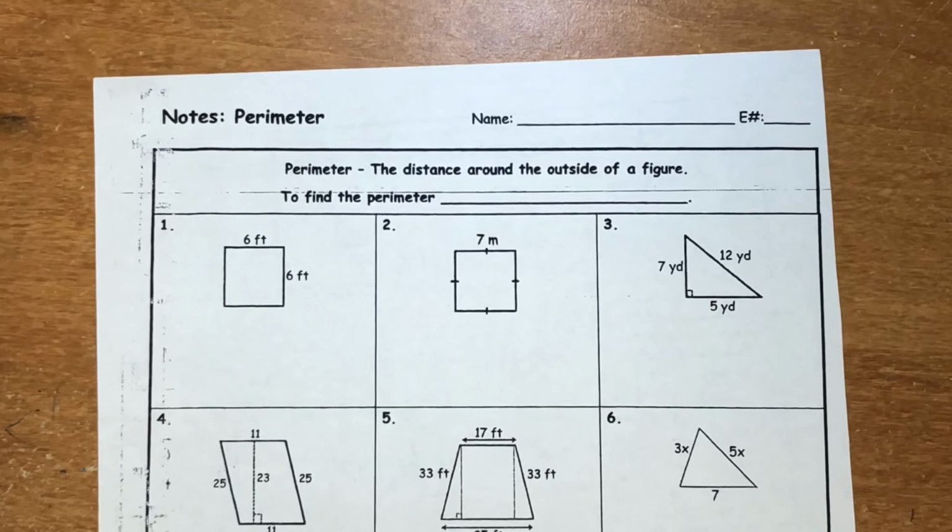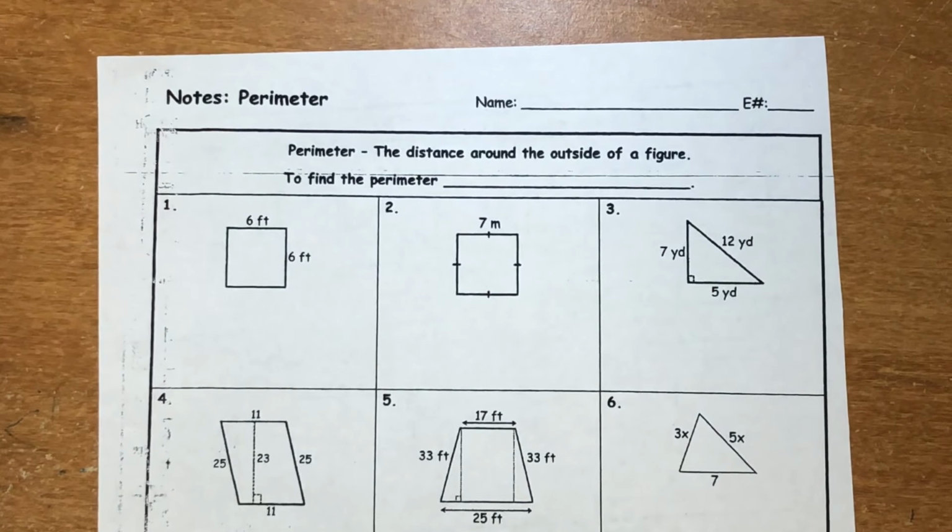Okay, notes on perimeter. So perimeter is the distance around the outside of a figure. To find the perimeter, you're going to add all the sides together.